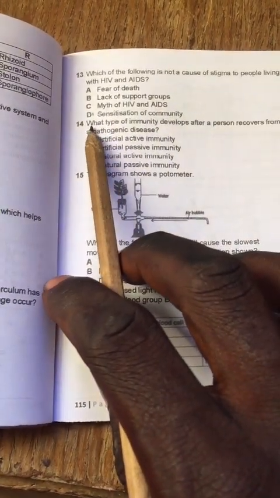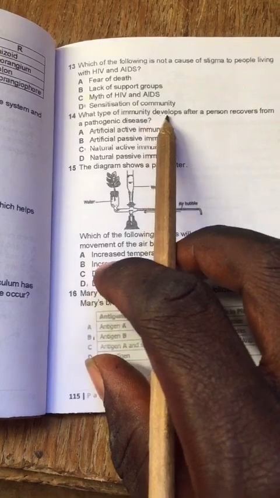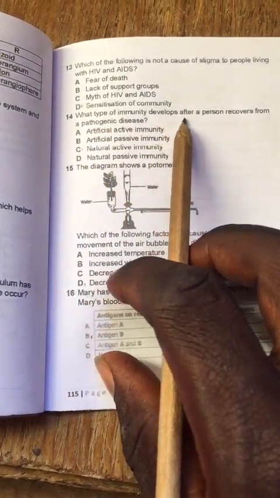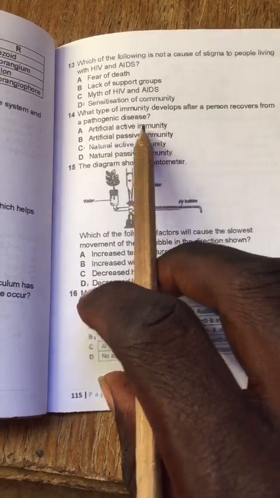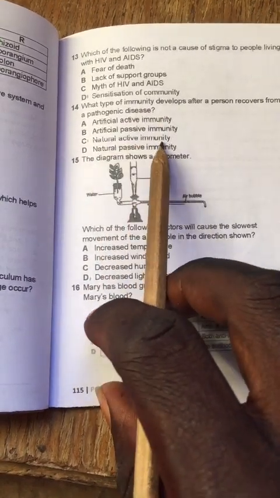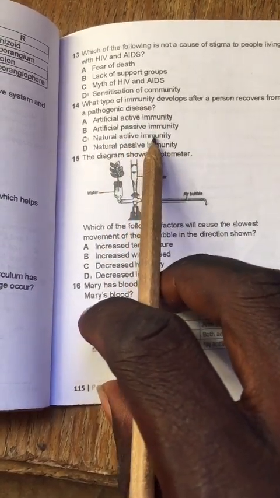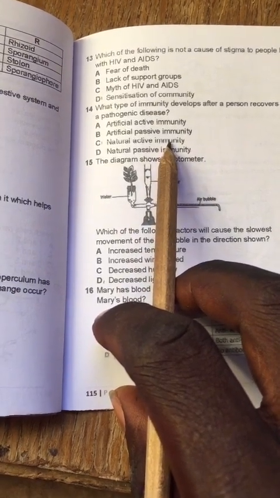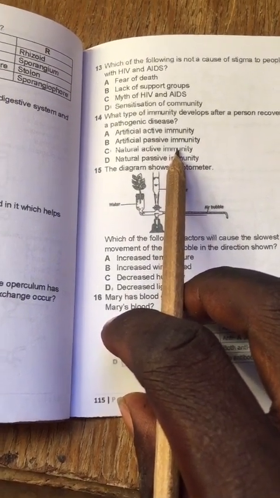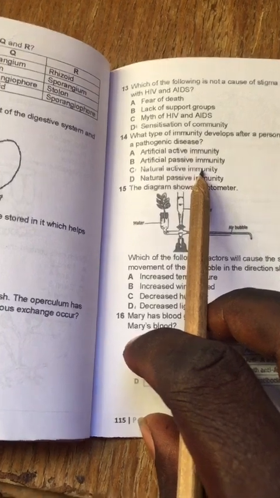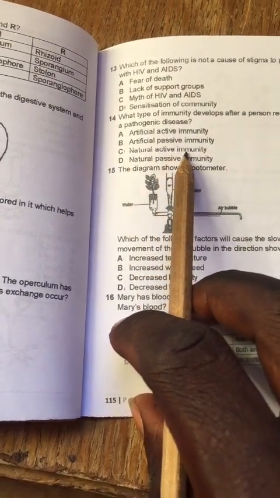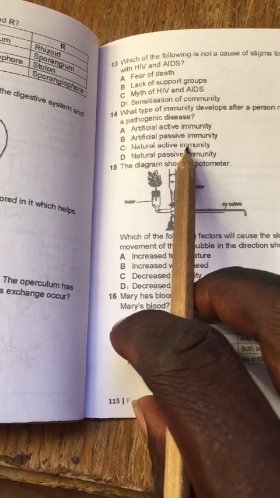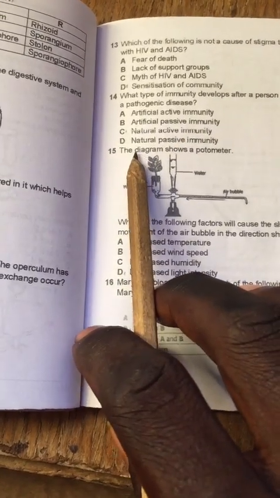Then question 14, what type of immunity develops after a person recovers from a pathogenic disease? So we have natural active immunity. This is one type of immunity in which the body creates antibodies after recovery from the infectious disease. So we call it natural active immunity. That's the answer. Then we have the parts of the potometer.